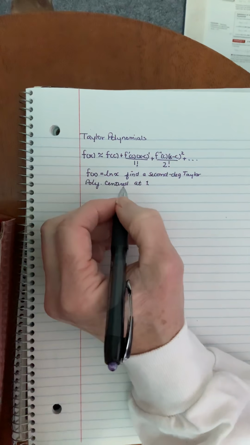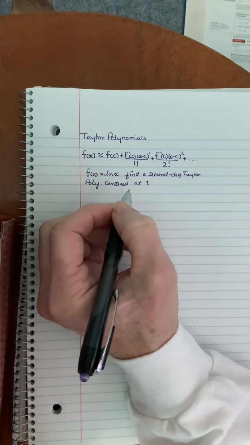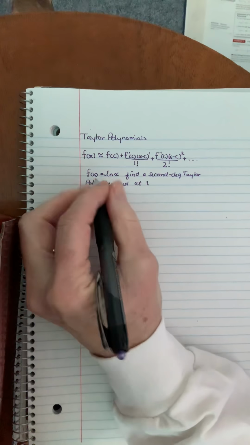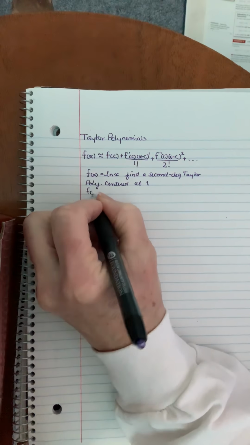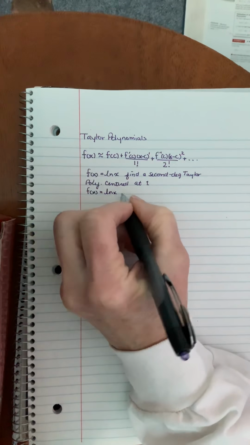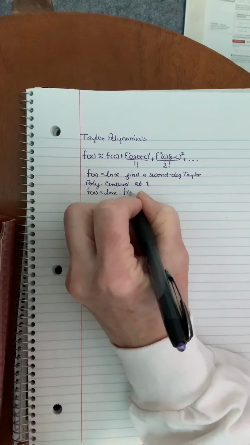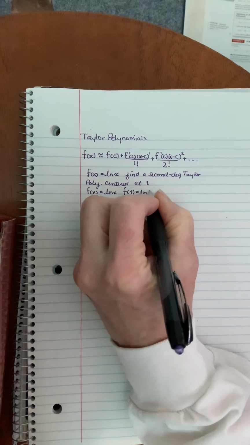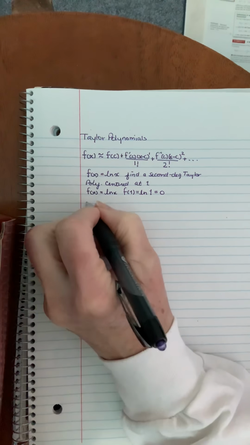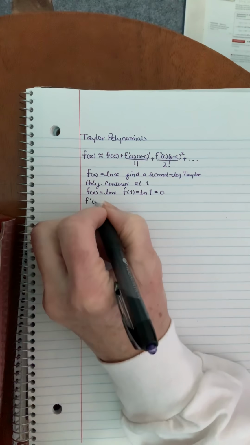So here's what we're going to do. We are going to take the derivative of ln x. So we've got f of x is ln x. Before I take the derivative, let me find f of 1. That's ln 1. ln 1 is 0, as you might recall. Then we've got to take f prime of x.